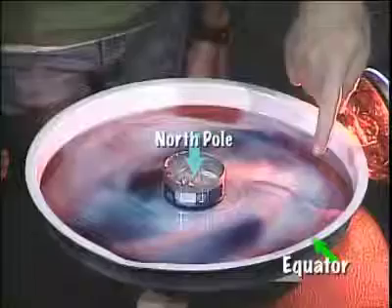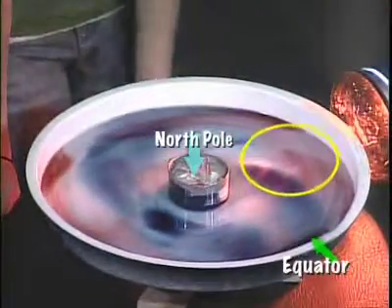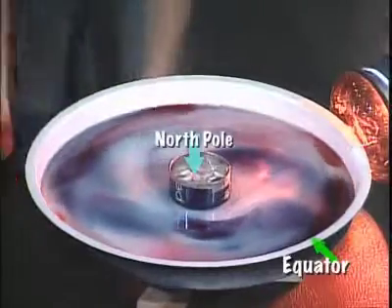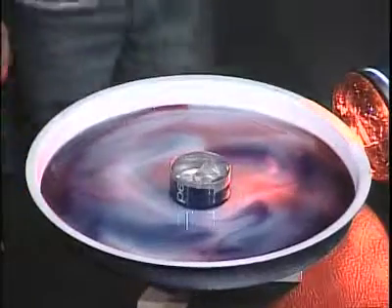Big storm systems. Oh, look, see this one? Look at that one. It's like a whirlpool. It's like a little storm system, a little hurricane. The spinning is what gives us those swirls. This is like weather on the Earth.